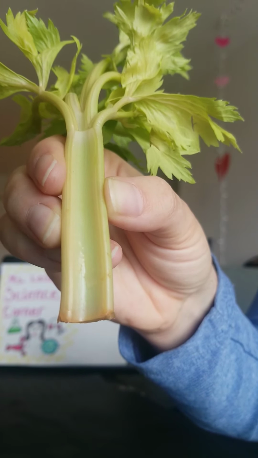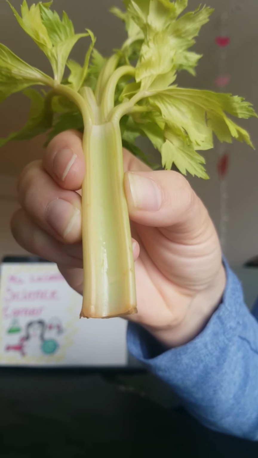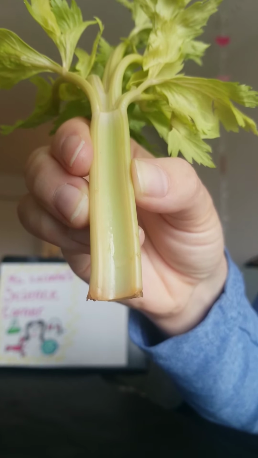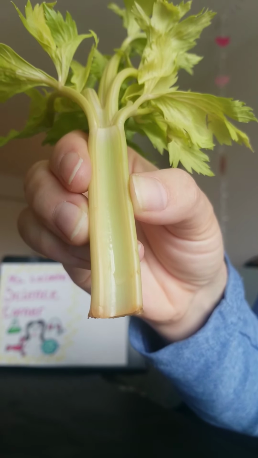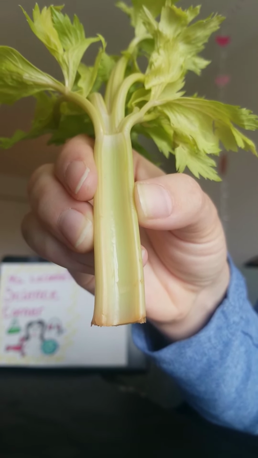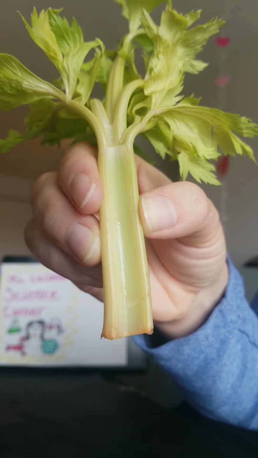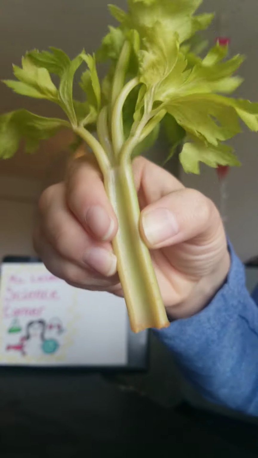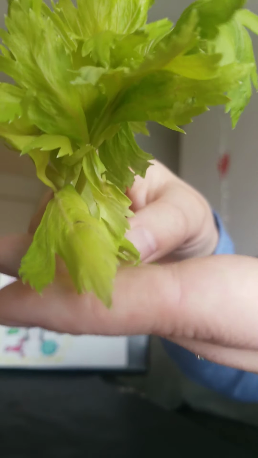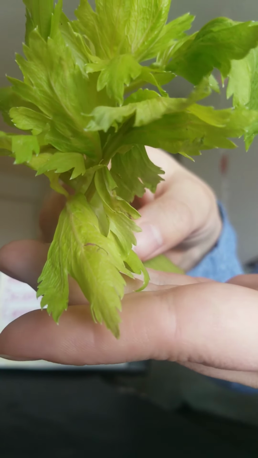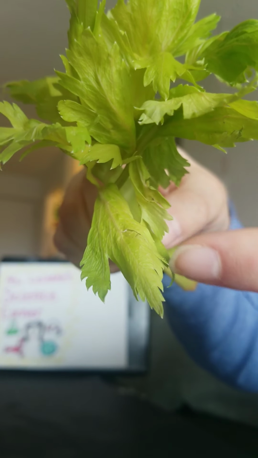How do you think that happened? Can you explain it using the words capillary action? Now, this might be a little bit harder to see in the video, but I want to show you the effect on the leaves of the celery. Can you see a very light orange coloring on the leaves?